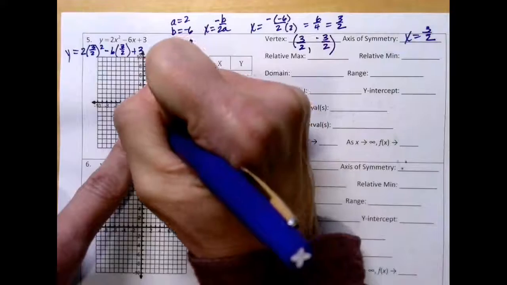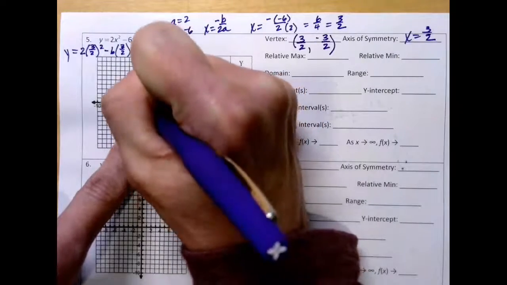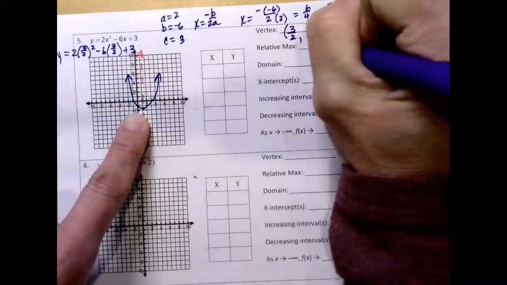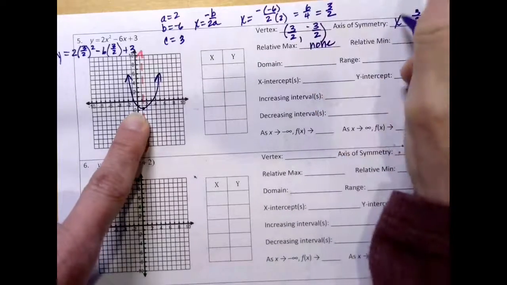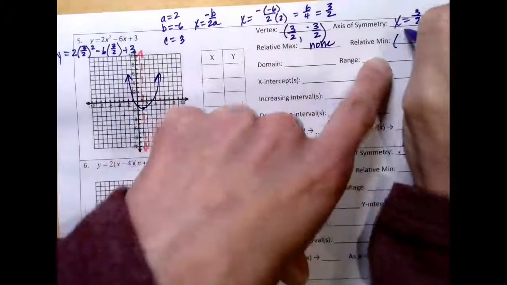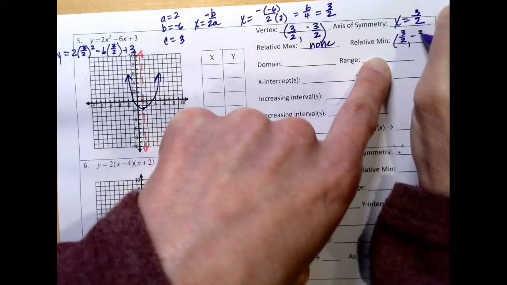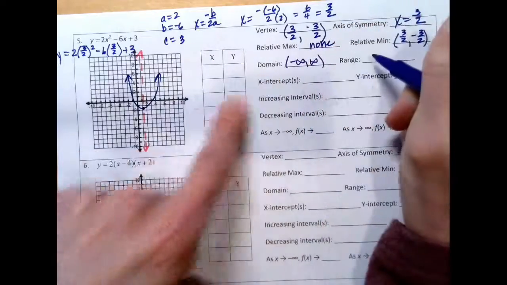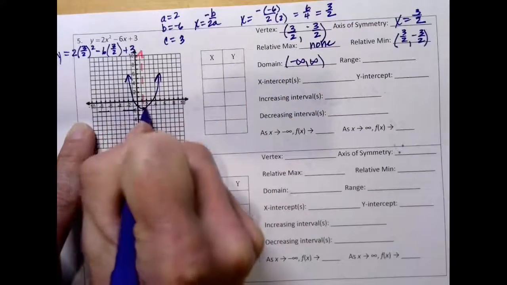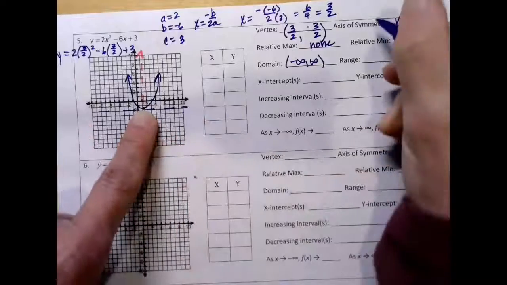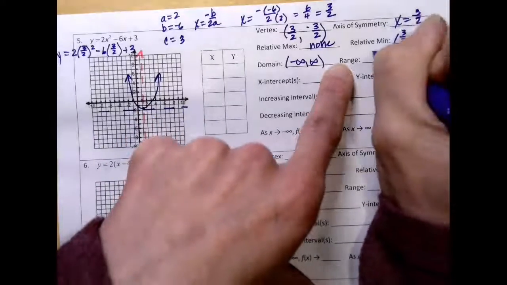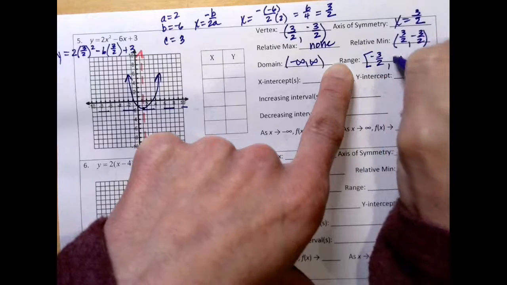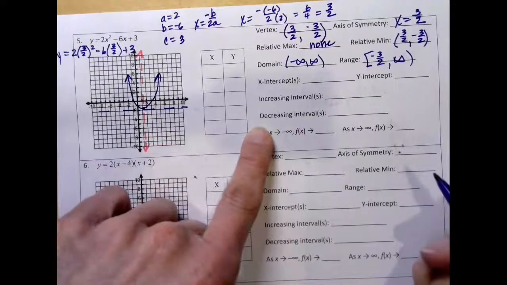And this graph opens up like a cup because it's positive. So my maximum is going to be none, and my minimum is going to be this vertex. So 3/2, negative 3/2. My domain, again, all real numbers. In my range, this time, everything from this bottom point on up. So I'm including an output value of negative 3/2 all the way up to infinity.